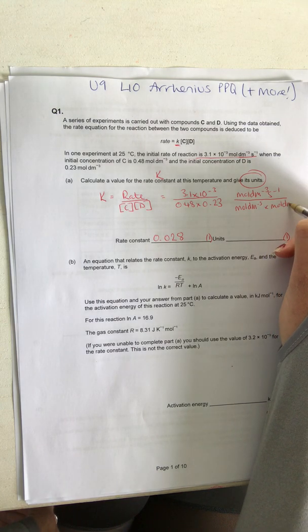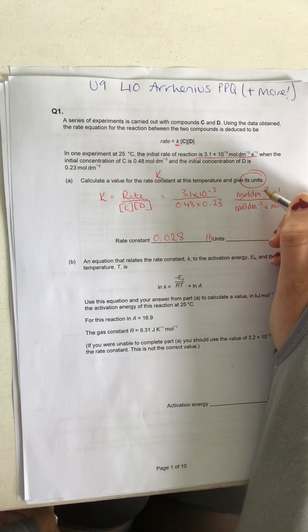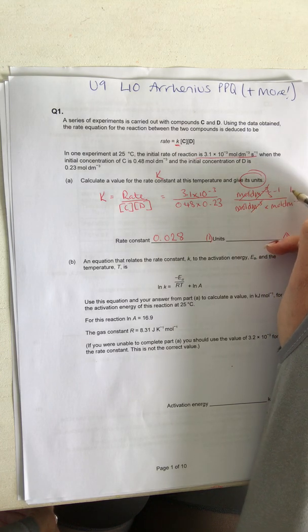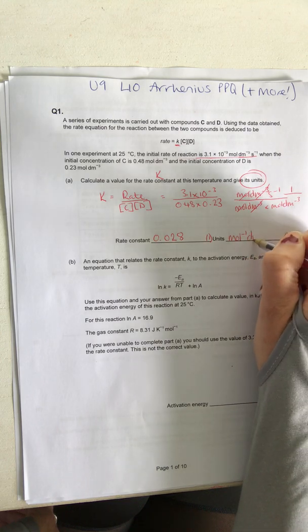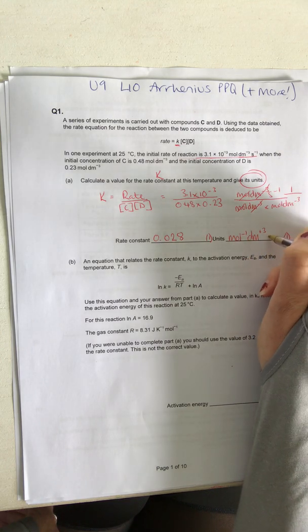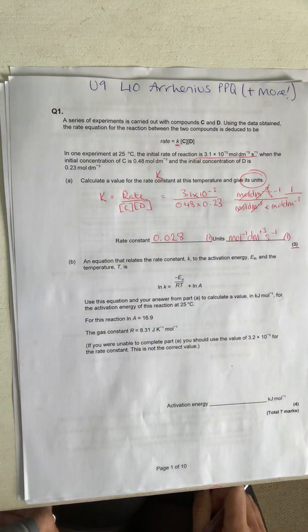Then for units, we've got mol dm to the minus 3 s to the minus 1 over this, so we can cancel, and then we've got 1 over this. We get mol to the minus 1, dm to the plus 3, and s to the minus 1, so that's going to be our units.